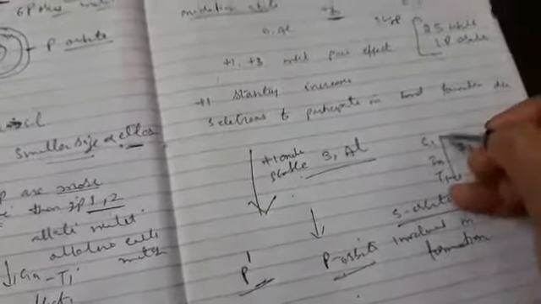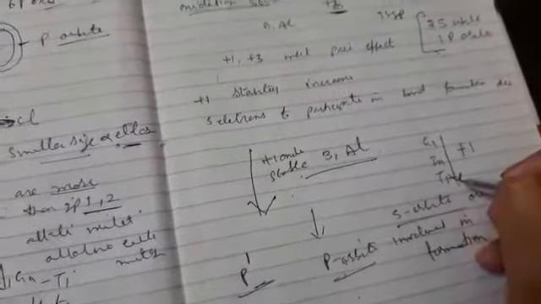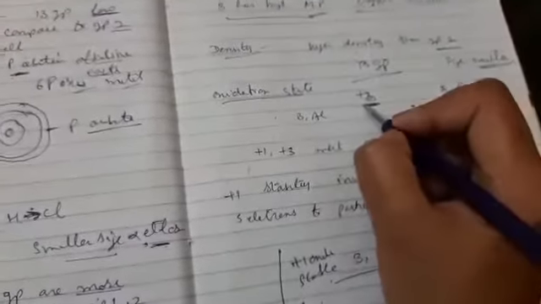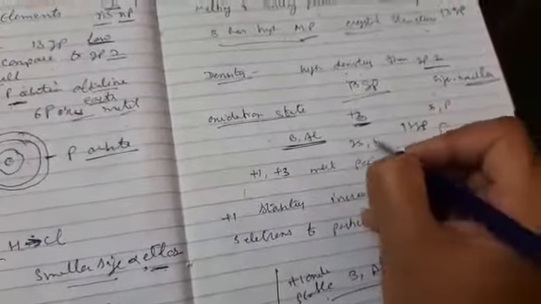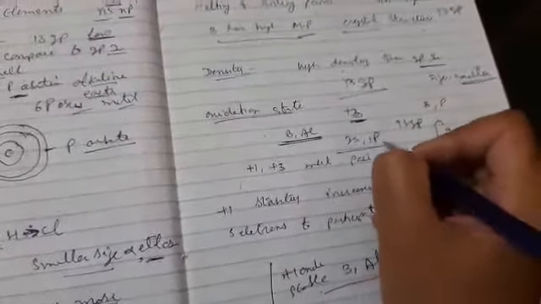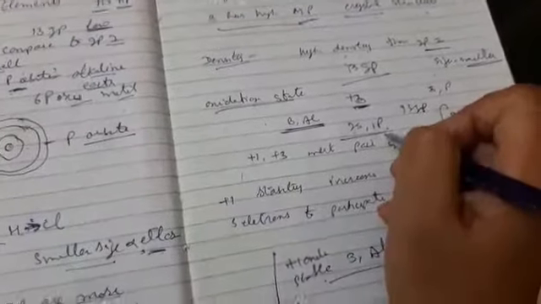That's why the +1 oxidation state is more stable when we move down the group, and the +3 oxidation state is stable in boron and aluminium. 2 from s and 1 from p, these 3 electrons are involved in bond formation.